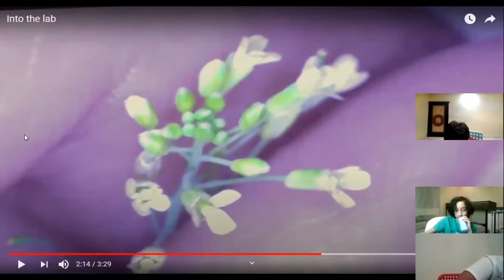That's why this lab coat can protect their clothes from the chemical reactions, the chemical items inside the laboratory. Okay.